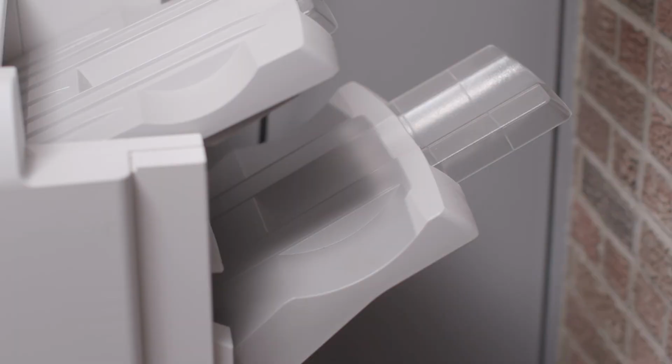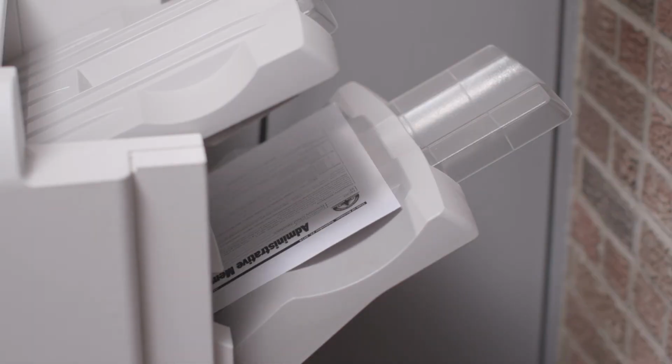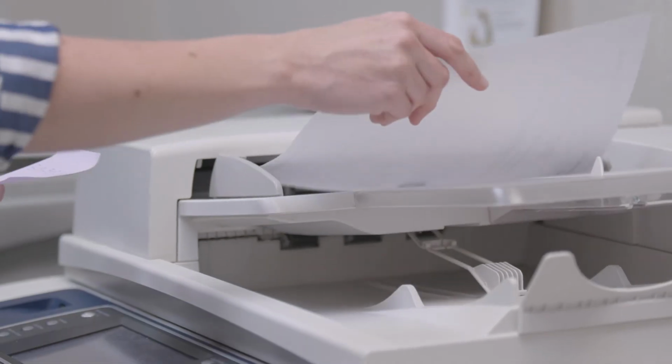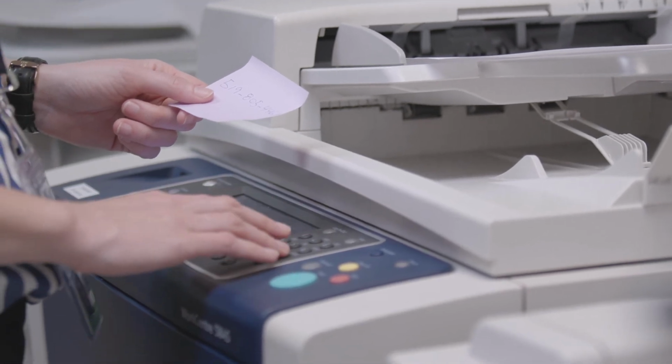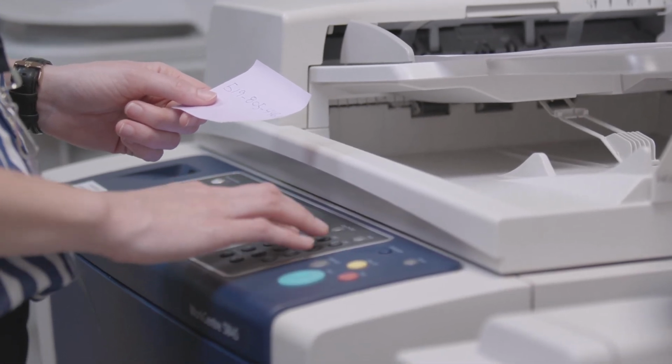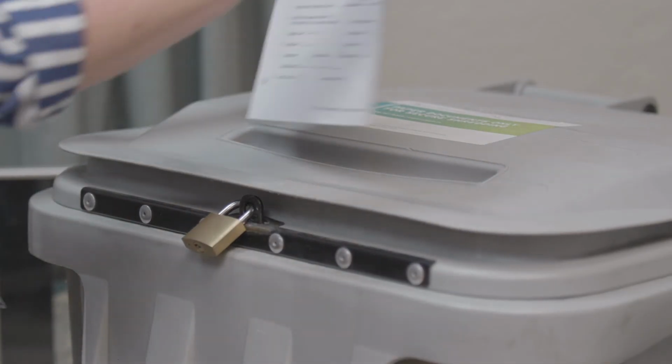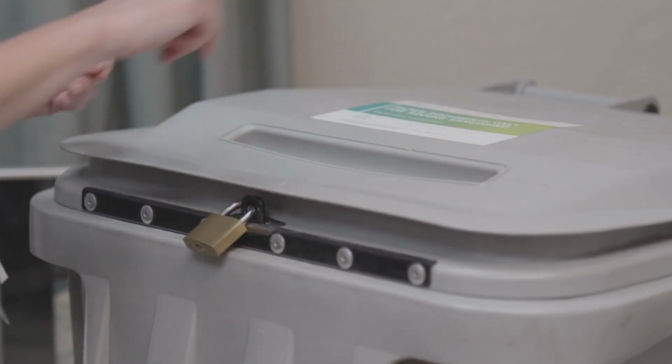Make sure fax machines and printers are in a secure area and retrieve sensitive documents right away. When faxing sensitive information, double-check the recipient's number before dialing and confirm receipt. Use locked shredding boxes for the secure destruction of paper records.